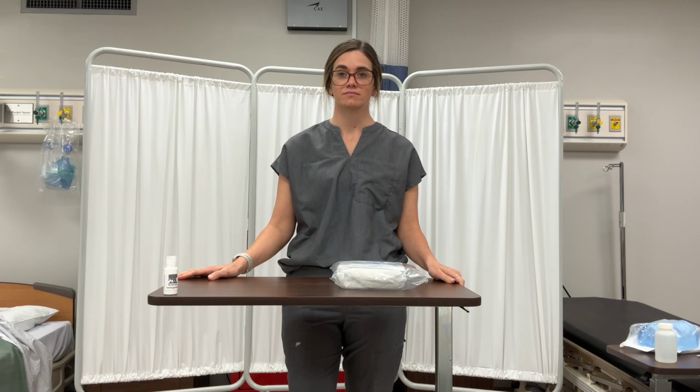We're going to talk about some principles of surgical asepsis. We always want to make sure that all items used within a sterile field must be sterile.